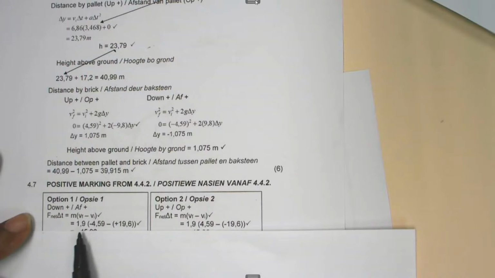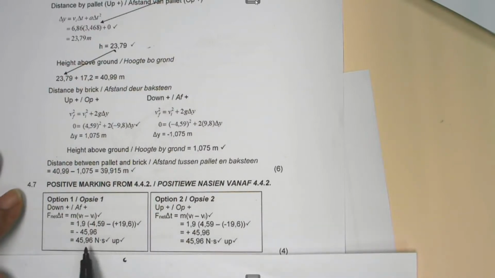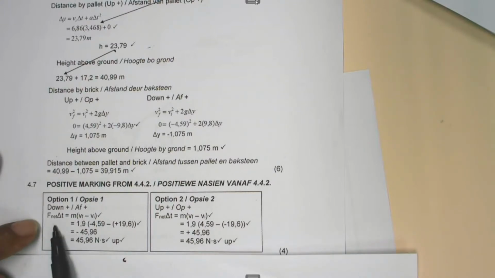Now the mass is 1.9, it is given. Now this object is going up with a velocity of 4.9, but now we are saying down is negative, so that makes this velocity negative. And then minus, what happens to the 19.6? The 19.6 is the velocity with which it was going down, but it is up for that particular value. So ultimately we end up with 45.96, and then the unit there is newton seconds, because it's an impulse here.